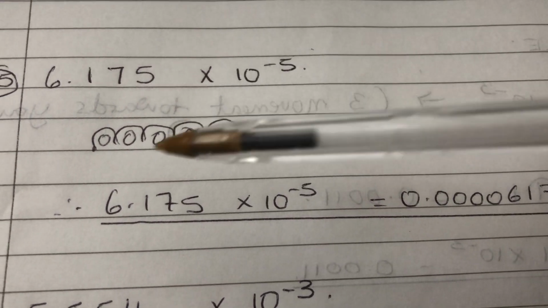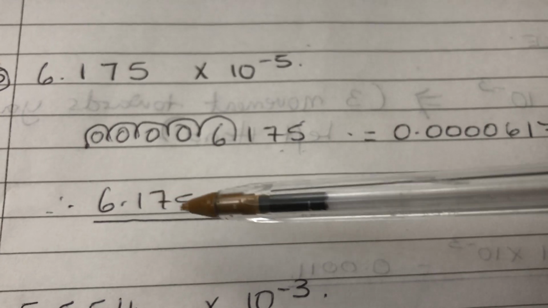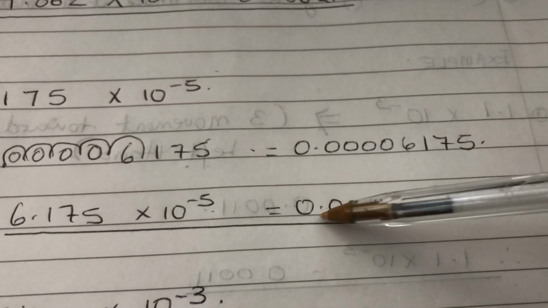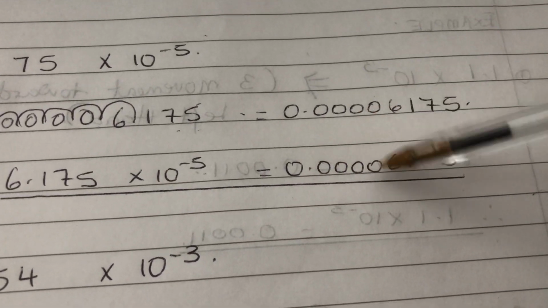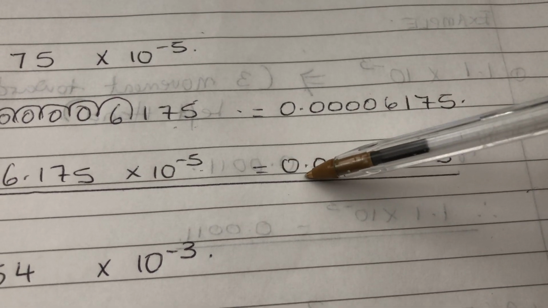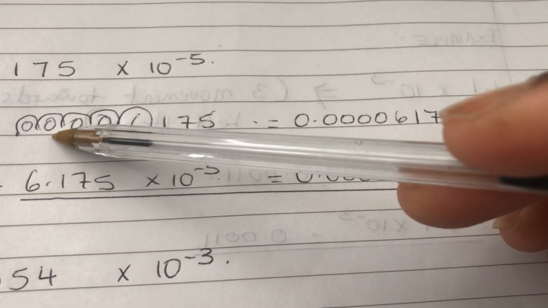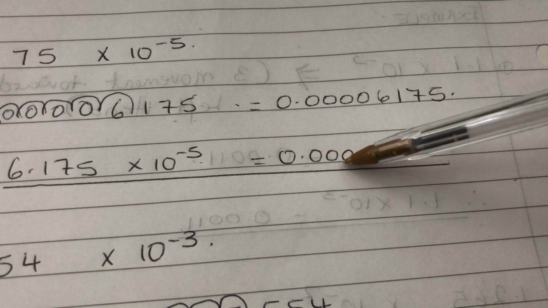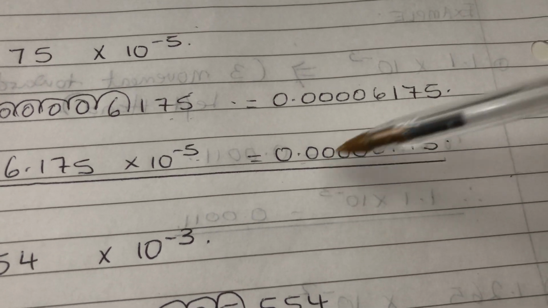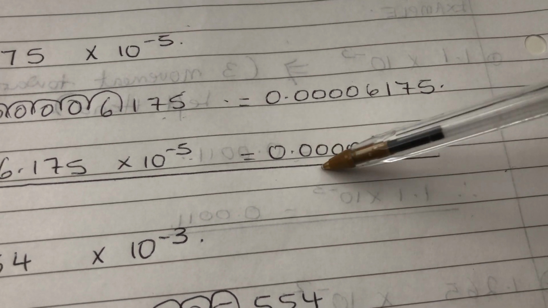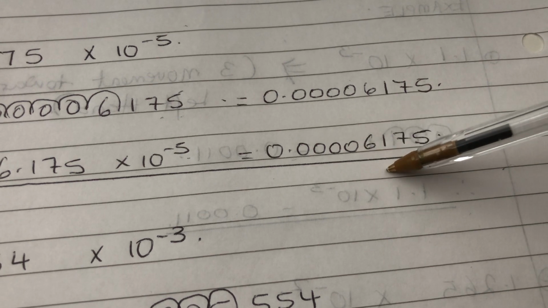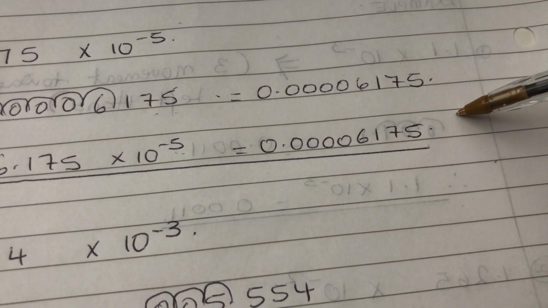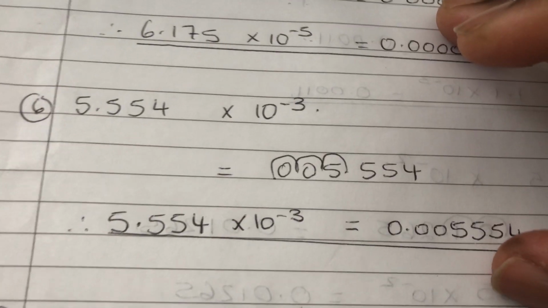So here 6.175 times 10 to the power minus 5 here will become 0.00006175, so 4 zeros, 1, 2, 3, 4. Okay.